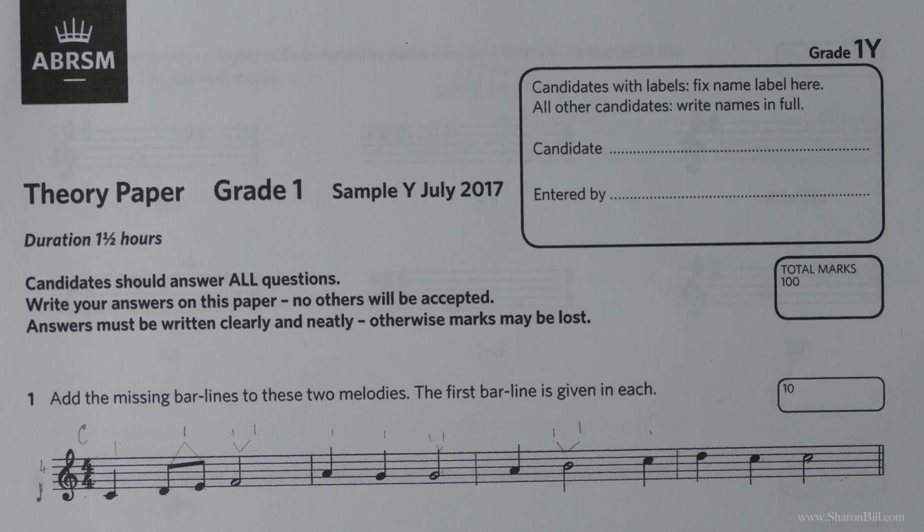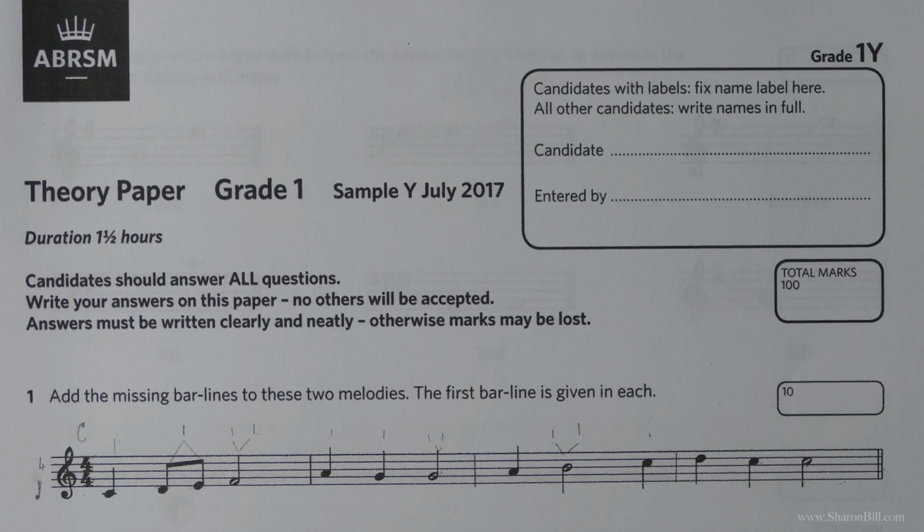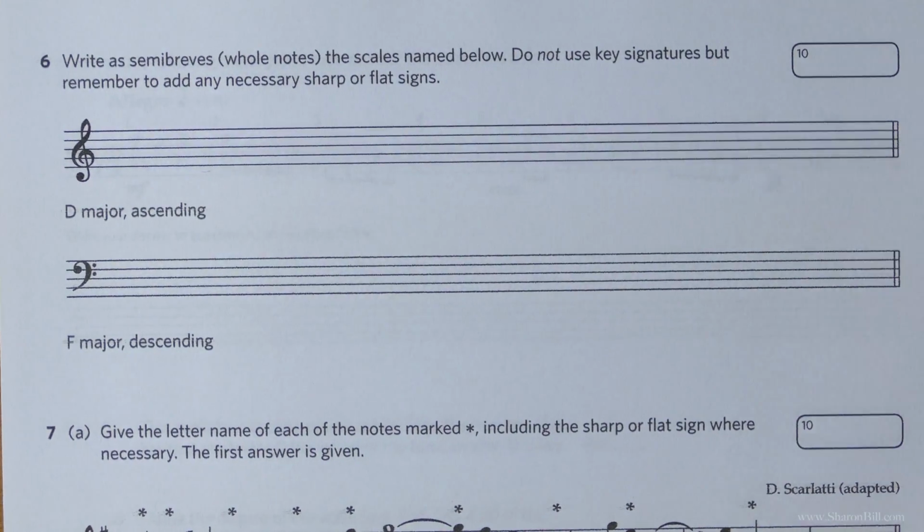And now we're going to press on with some more questions from this sample paper. Sample paper Y is available to download from the ABRSM website. You can find the link to that in the description below. So if you turn with me to page 3, we'll continue with this paper and we'll begin with question 6.